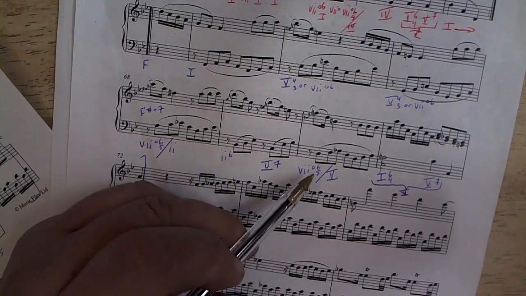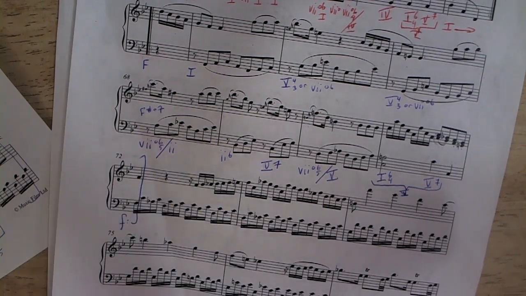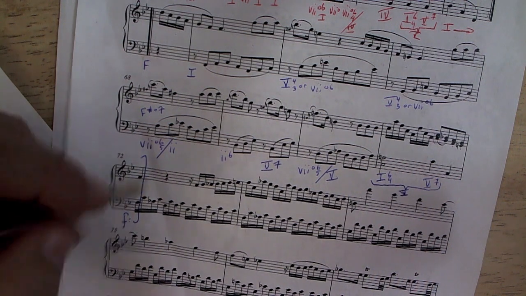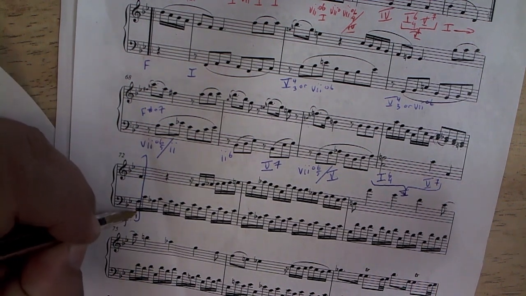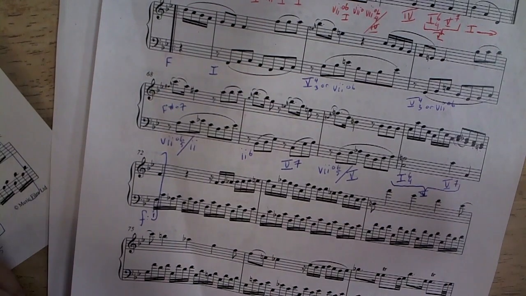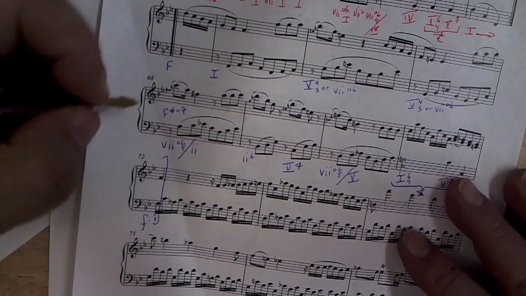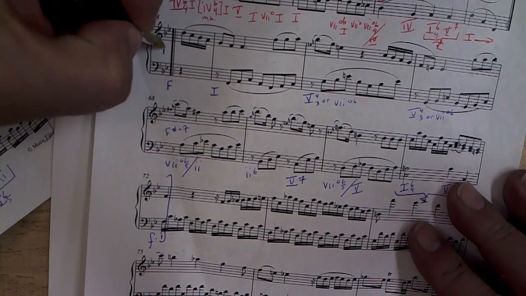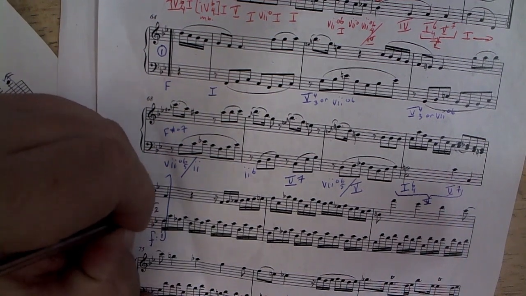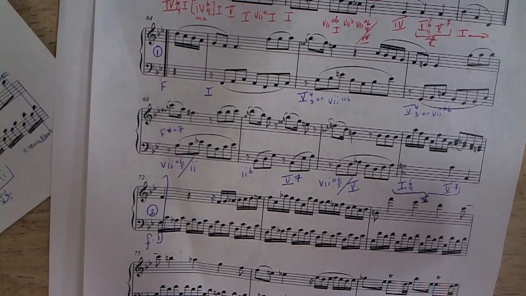Which is why 7 diminished of 5 goes to 5 right there, right? And then we have 1 right there, okay? However, we mode shift, and this is our next part. So I'd call this section or subsection number 1 of the development. Then I'd call from here over subsection number 2 of the development.